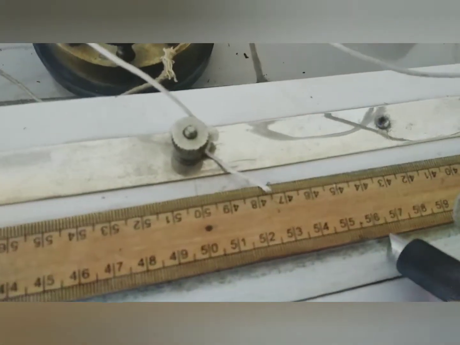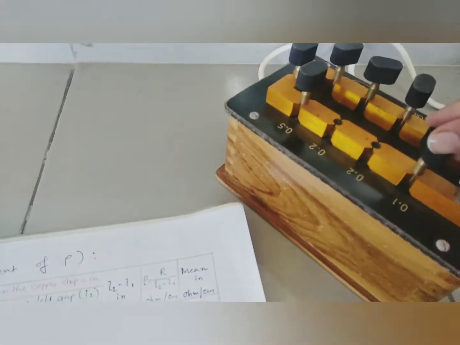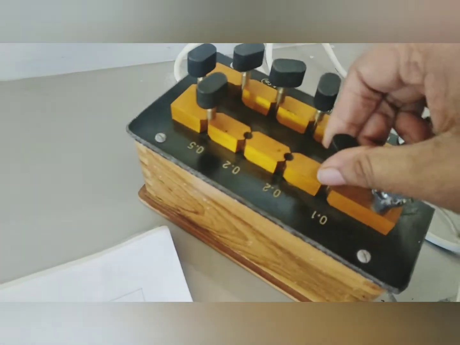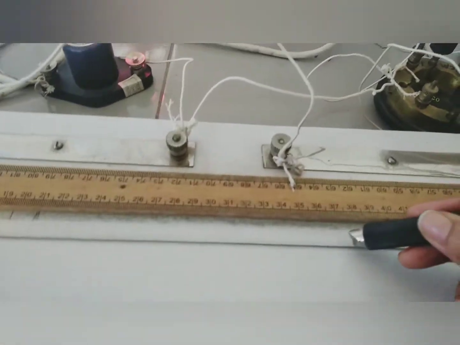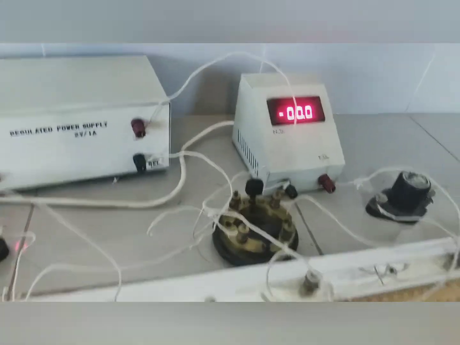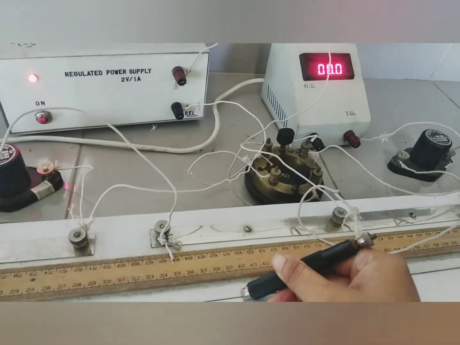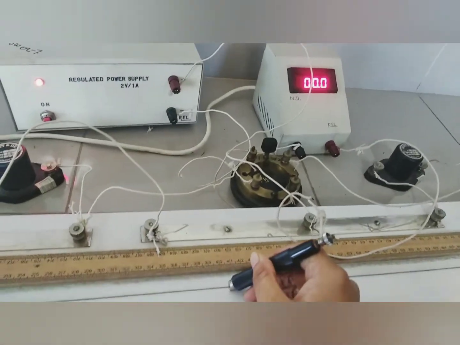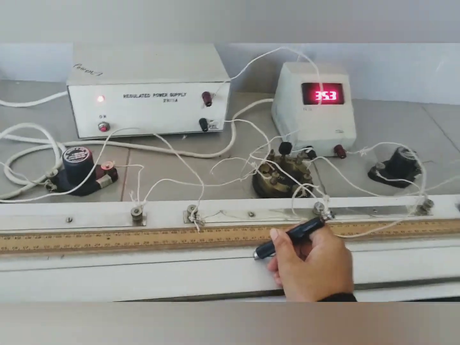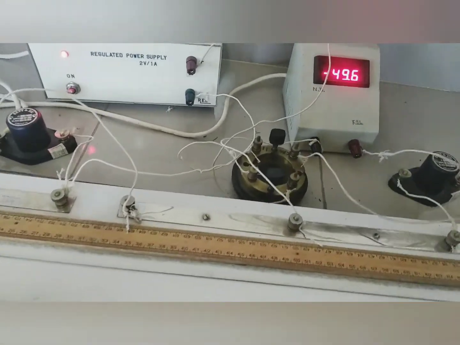So the measurement in length is 56.5. Again take out. Next reading is 0.6. So we will take 0.5 and 0.1, so it will become 0.6. Again we need to press the pencil jockey against the wire and find out where the null point comes. So this is the procedure.